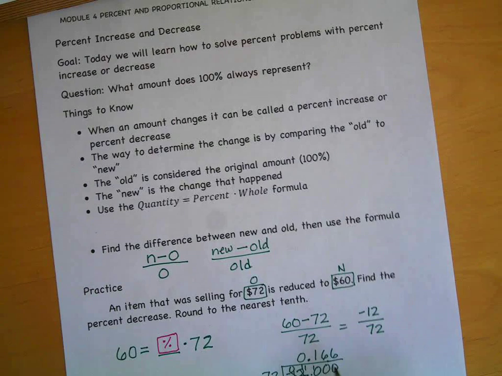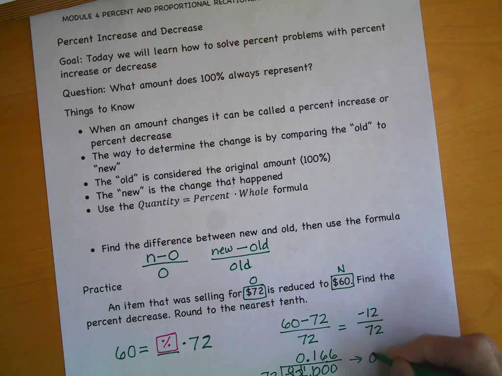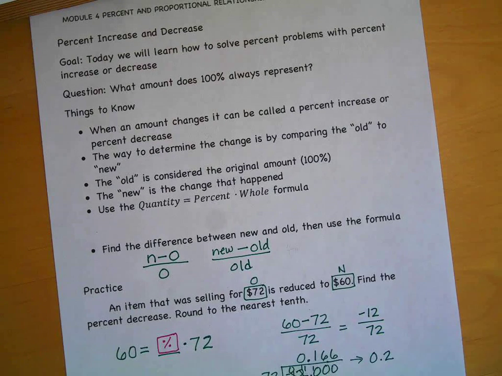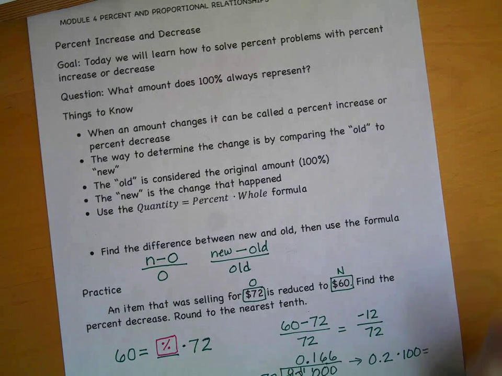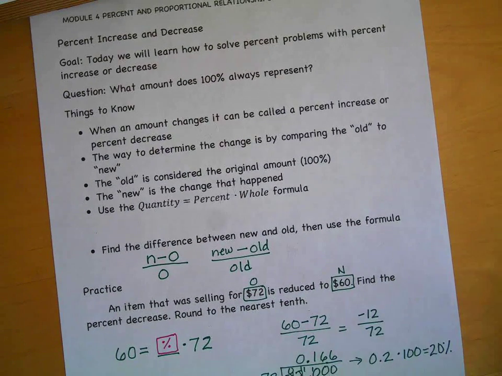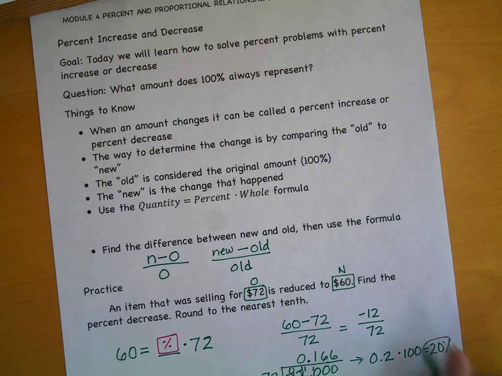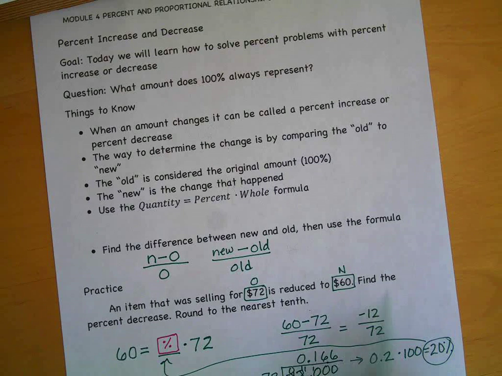It says round to the nearest tenth. If this is hundredths, this is tenths, so that would be 0.2 rounded to the nearest tenth. Then we have to multiply it by 100 to turn it into a percent. 100 times 0.2, moving the decimal one place, gives us 20%. So this percent right here is 20%, a 20% decrease.